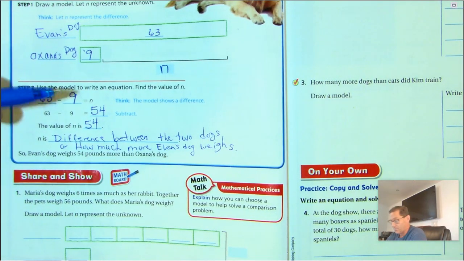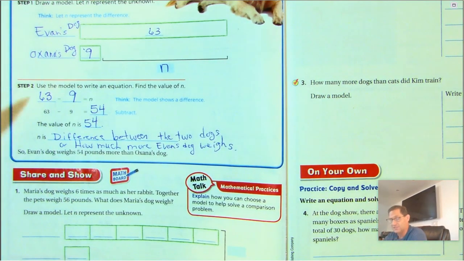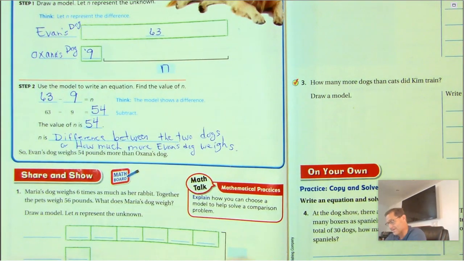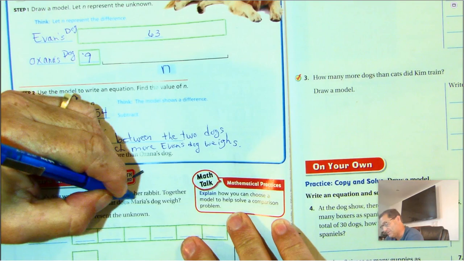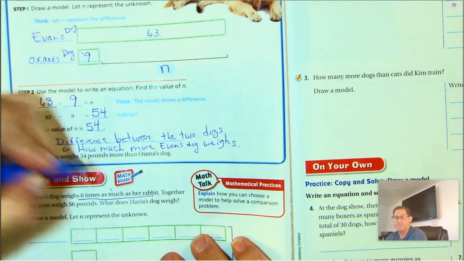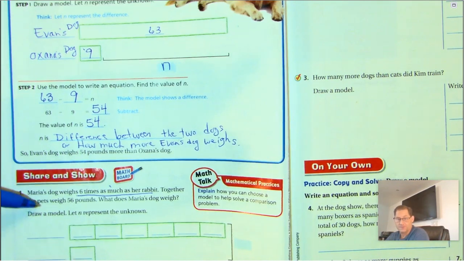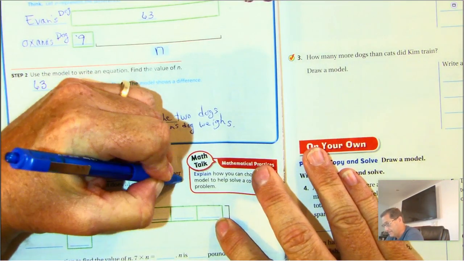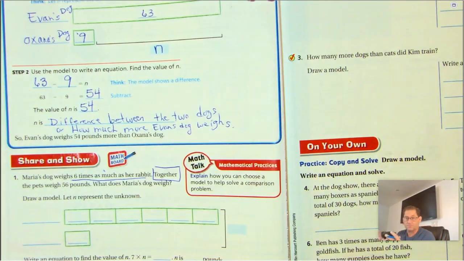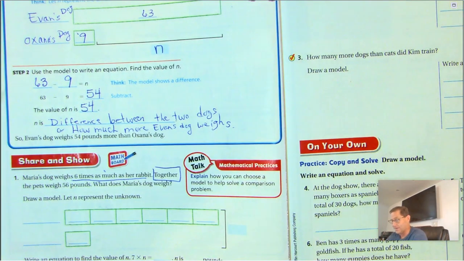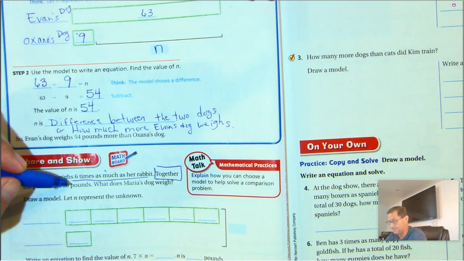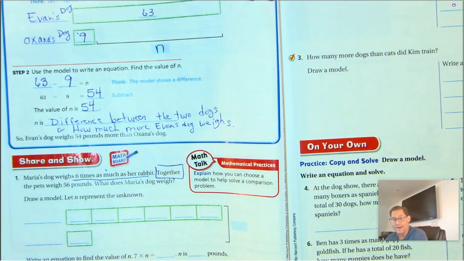Maria's dog weighs 6 times as much as her rabbit. So this is going to be a multiplication model, times as much. Together, that means we're going to put them together, so we're going to add. The pets weigh 56 pounds. What does Maria's dog weigh?